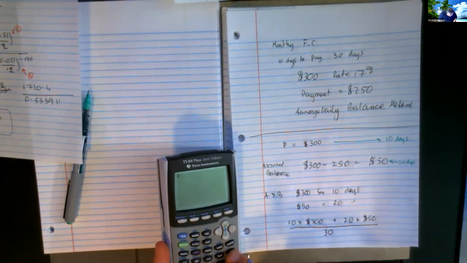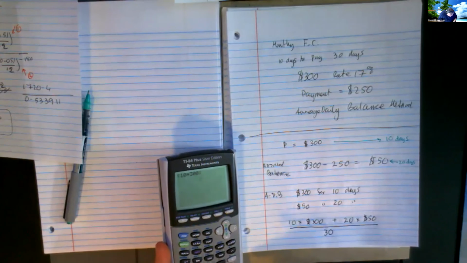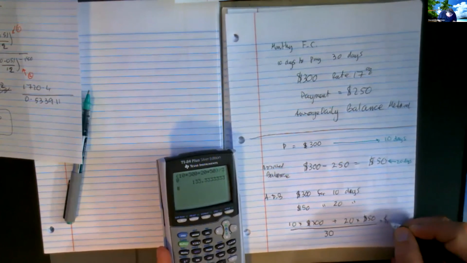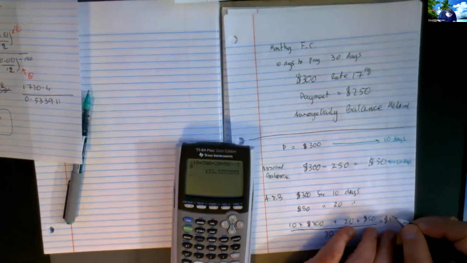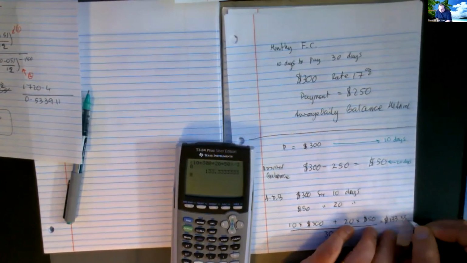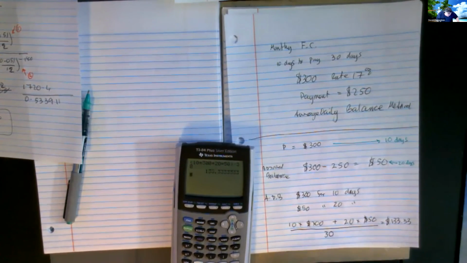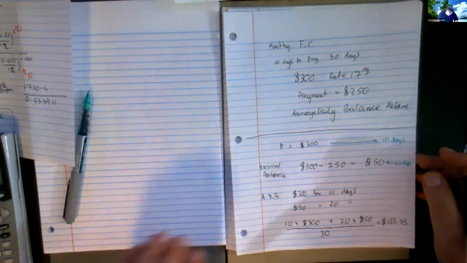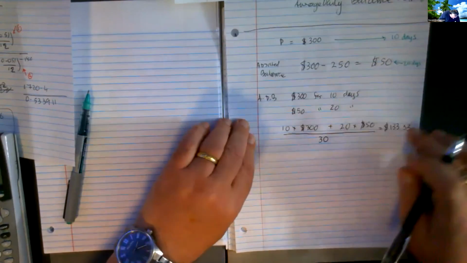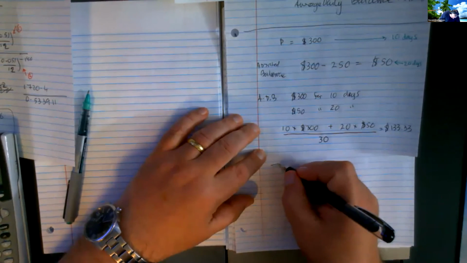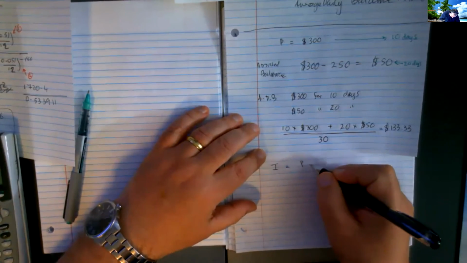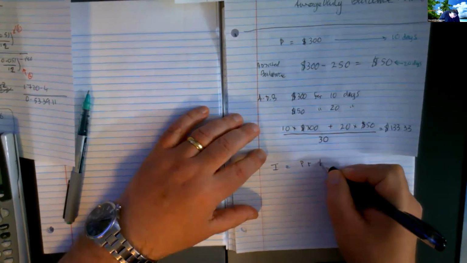So let's see what that looks like. 10 days where you owed 300 plus 20 days where you only owed 50, divided by the 30 days in the month. And so you're going to be charged as if that's what you owed for all 30 days. Well, that's a good start. That's the average daily balance. Your interest is your principal, your rate, and your time.